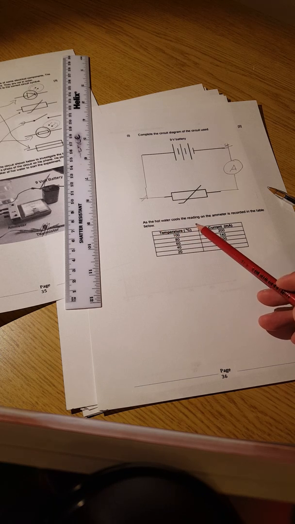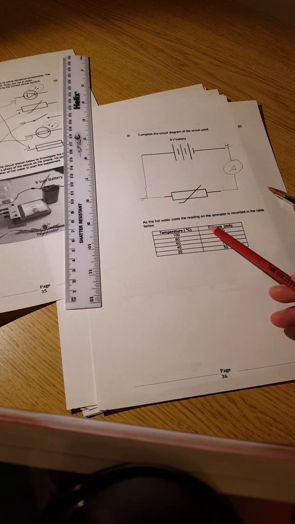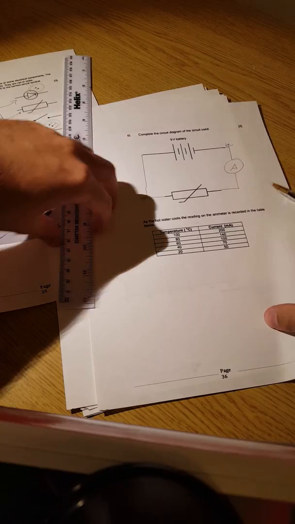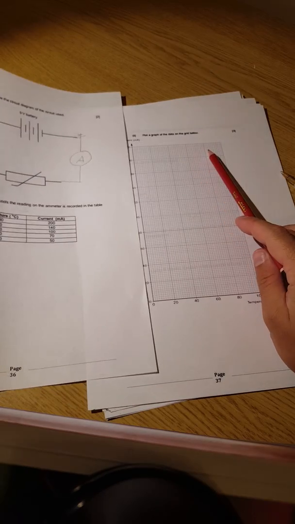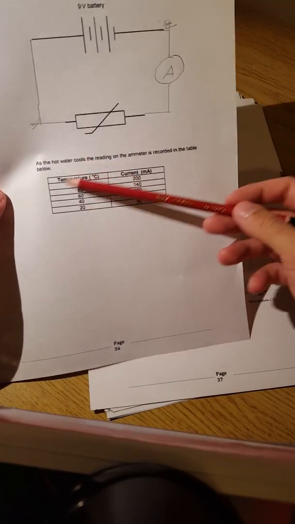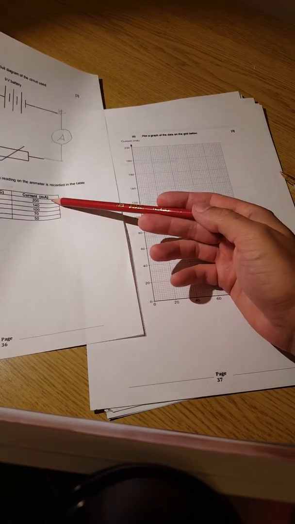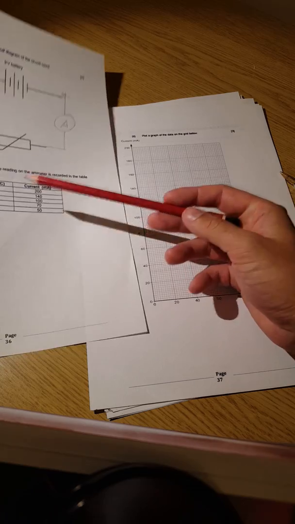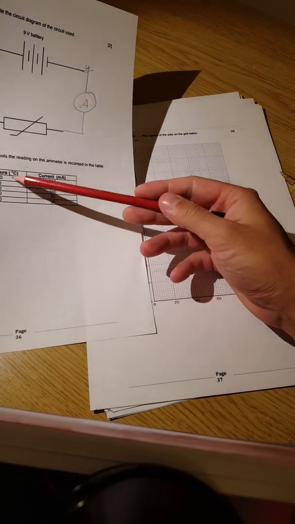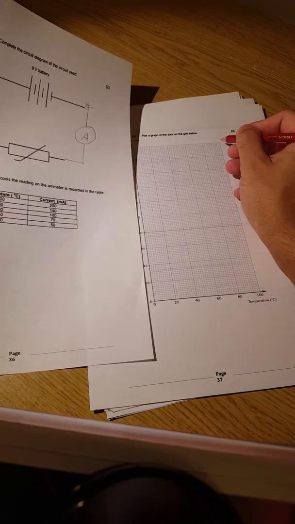As the hot water cools, the reading on the ammeter is recorded in the table below. Plot a graph using the data on the grid provided. So we've got our independent variable and dependent variable. So I'm going to go 100 degrees is 200 milliamps, all the way up there.